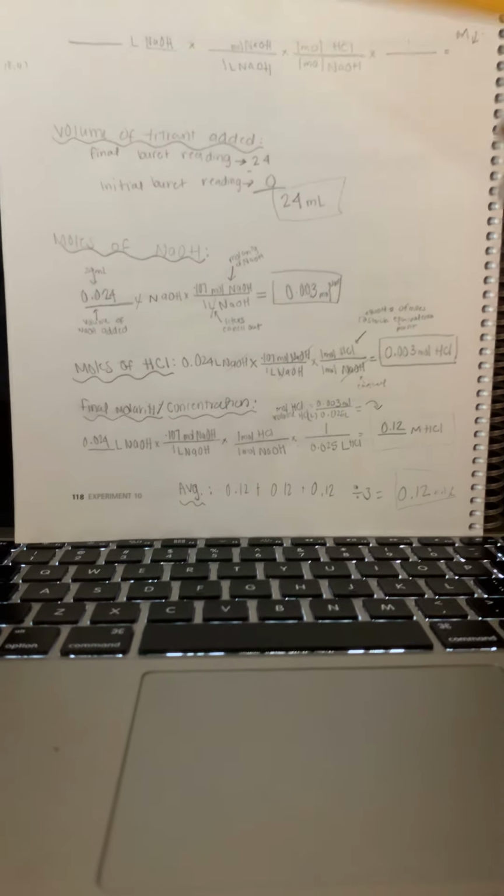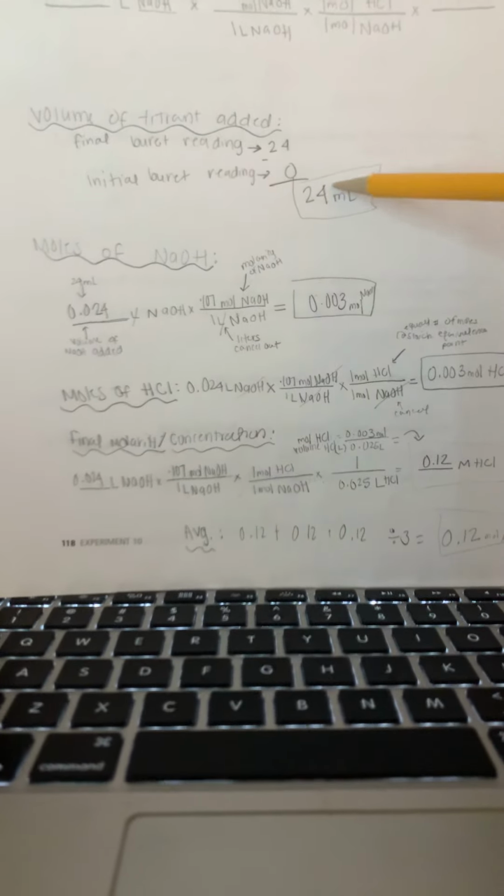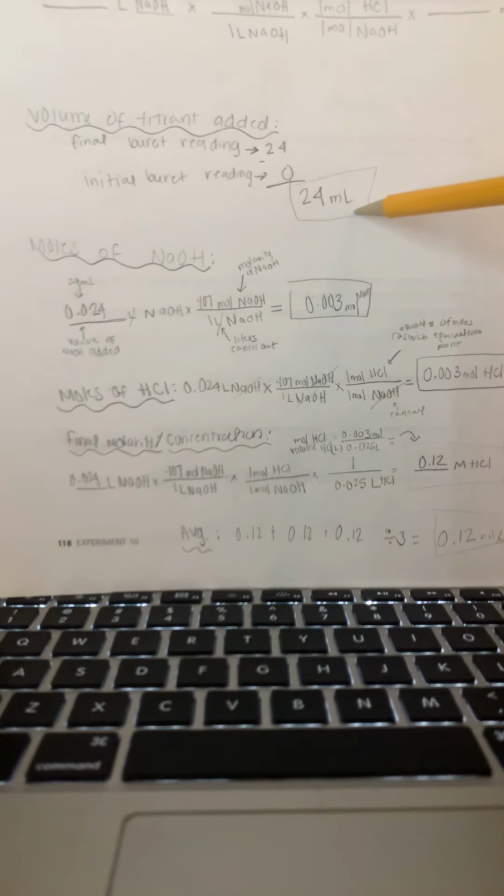So first off, I'm going to show you how to calculate the volume of the titrant added. The titrant that we used, of course, was the sodium hydroxide. We're going to take the final burette reading. When we had it in the burette, it was 24 milliliters. And then the initial burette reading was 0, because that's where it started in the burette. We just subtracted them and got 24 milliliters.